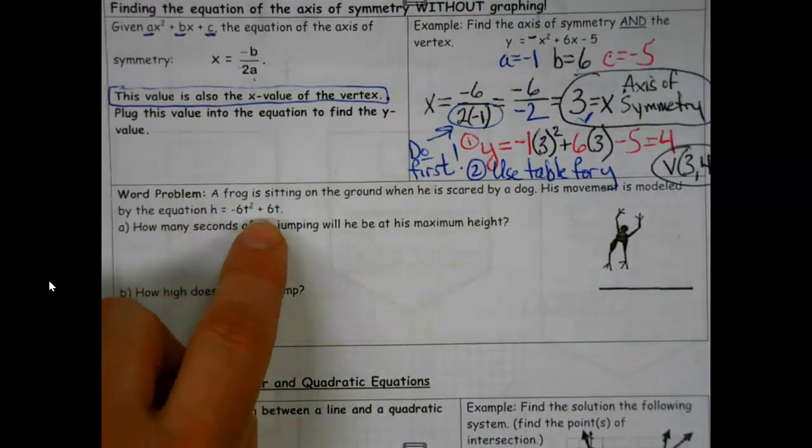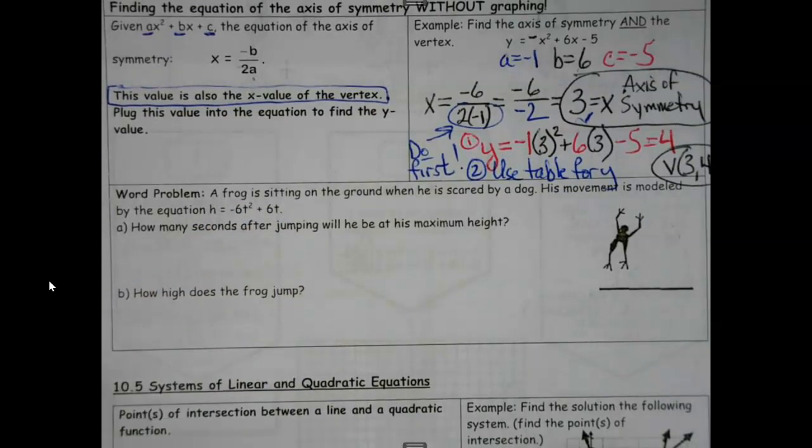A frog is sitting on the ground when he's scared by a dog. I don't know where the dog is here. His movement is modeled by the equation h equals negative 6t squared plus 6t. How many seconds after jumping will he be at his maximum height?